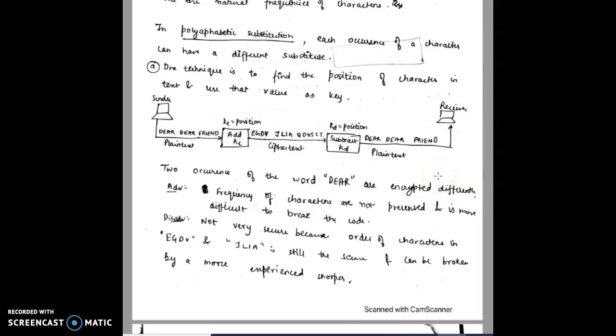Still this method is not foolproof. The disadvantage is that you can easily make out the order of the characters here. Like there is only a difference of 1. There is a difference of 1. क्यों? क्योंकि यहाँ पे एक ऐड किया, यहाँ पे एक ऐड किया. ऐसे you can make out. So an experienced sniper can easily break it. It is not as easy as mono-alphabetic, but still it can be made out.